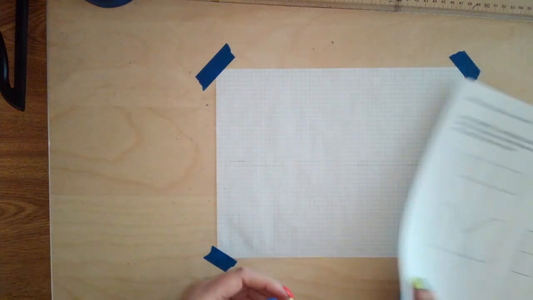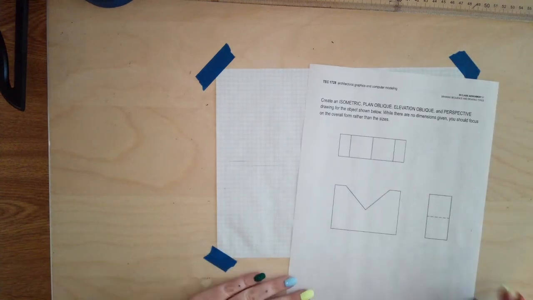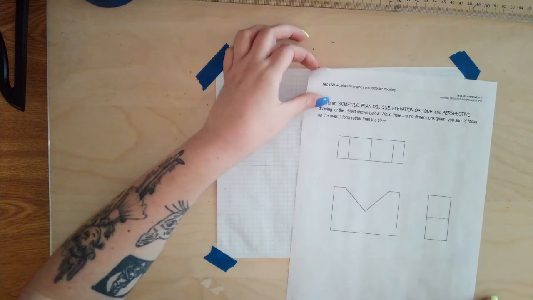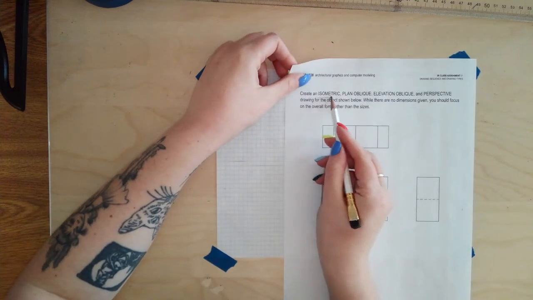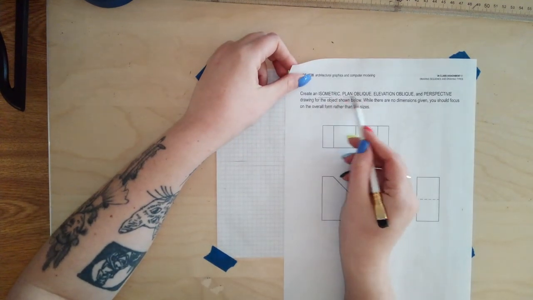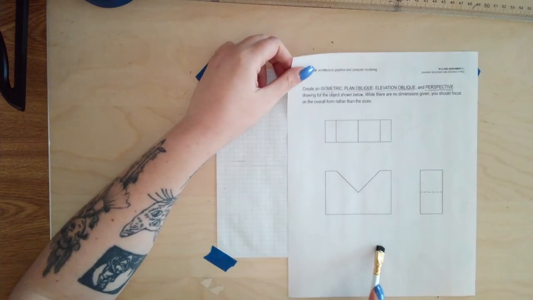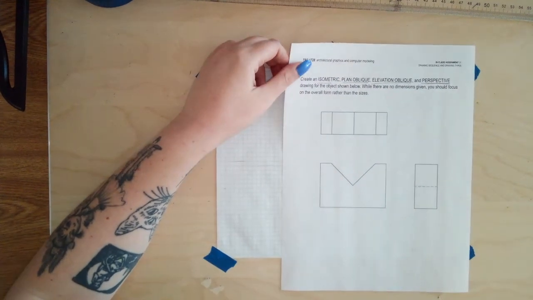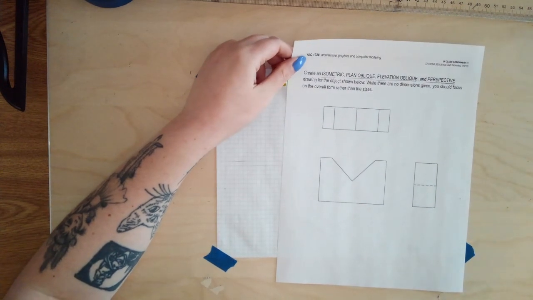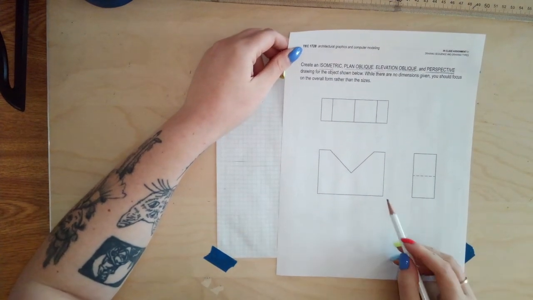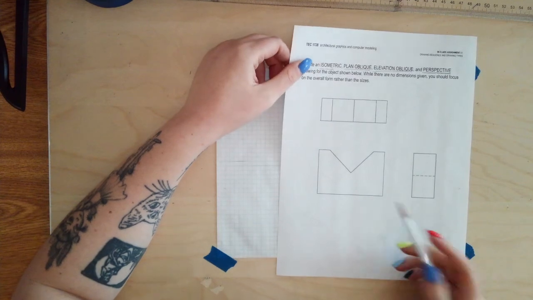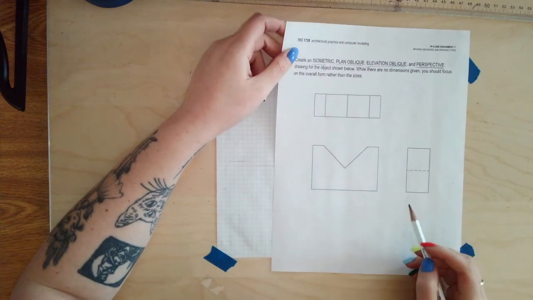But anyhow, for the next practices, we're going to make an isometric, a plan oblique, an elevation oblique, and a perspective, all for this same object. There are no dimensions, so we're just going to focus on the overall form of it rather than any particular sizes.